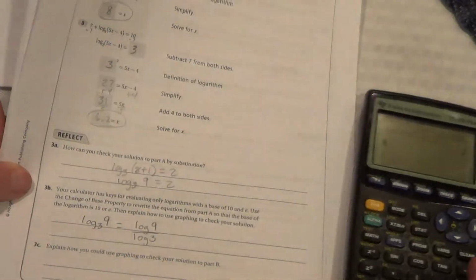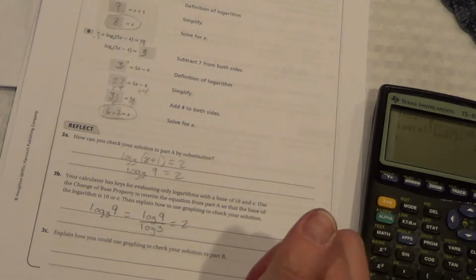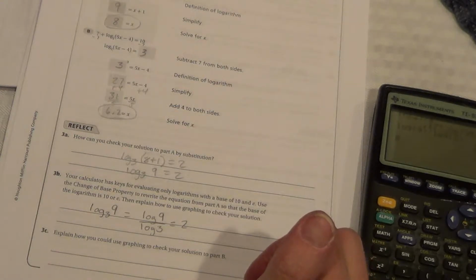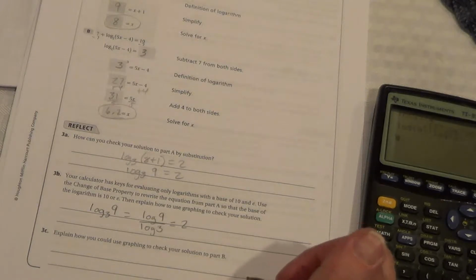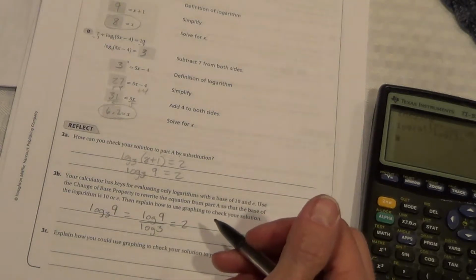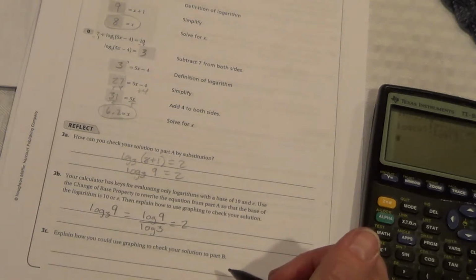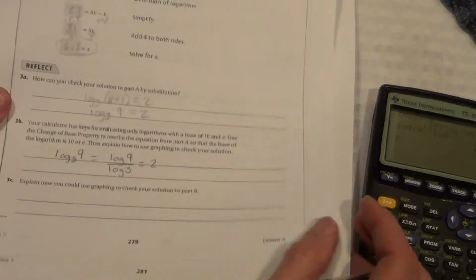Okay, so that equals 2, and that was the answer that we had originally for it. Okay, explain how you could use graphing to check your solution in part B. Well, again, you could graph these and look for the intersection. Graph the log 9 and graph the log 3, and then look for the intersection. That would just be two different log systems.